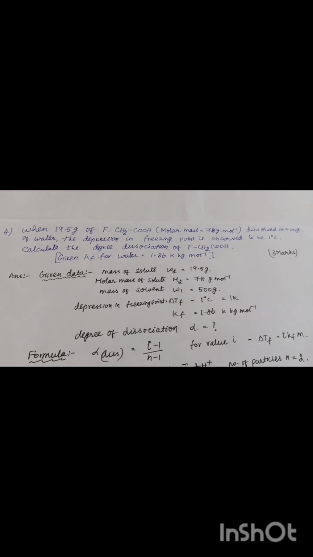So the third question, a 3-mark question: when 19.5 gram of FCH2COOH, that means fluoroacetic acid, molar mass 78 gram per mole, dissolves in 500 gram of water, the depression in freezing point is observed to be 1 degree Celsius. Calculate the degree of dissociation of FCH2COOH. Given Kf value 1.86 Kelvin kilogram mole inverse.